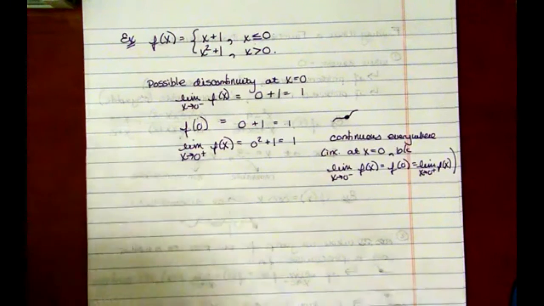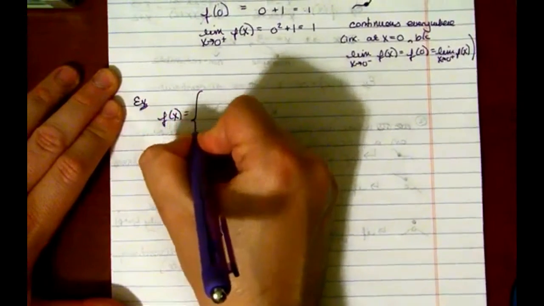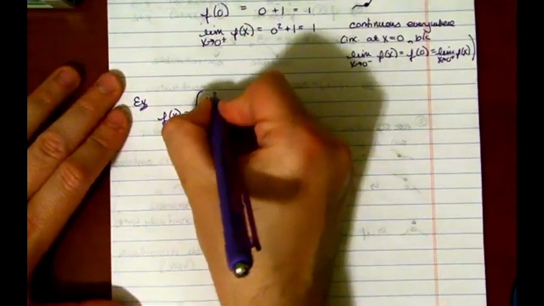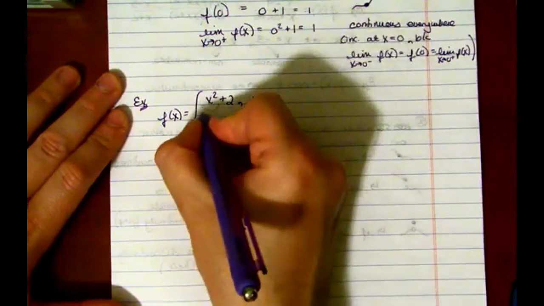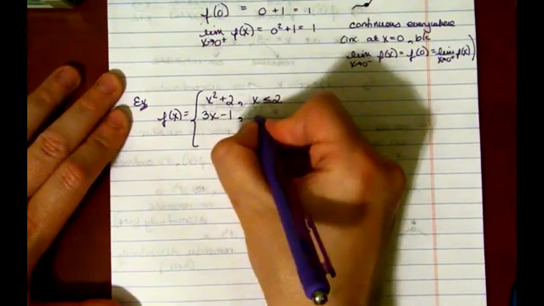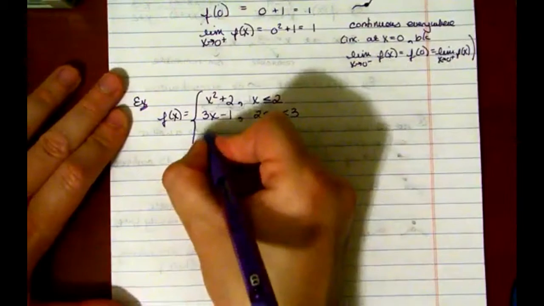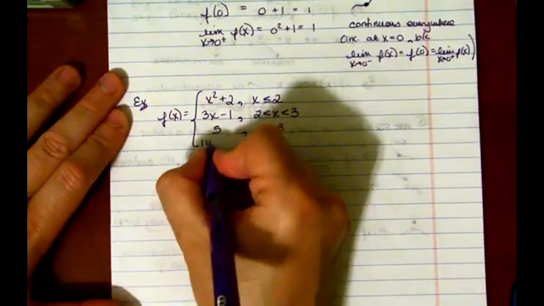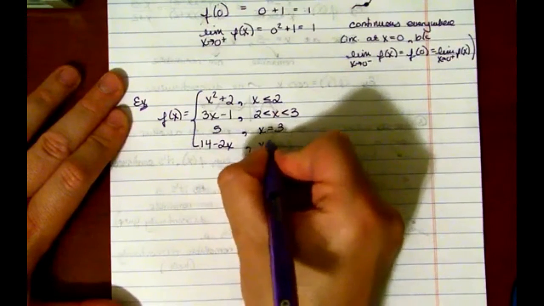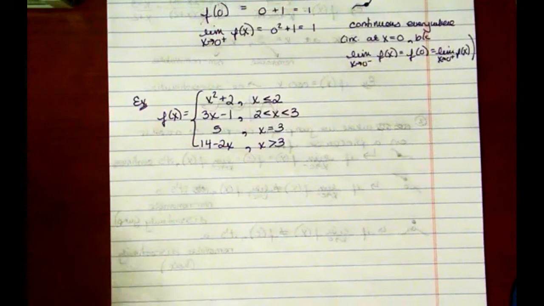Let's take a look at one more of these. Make this one a little bit tougher. Let's say f of x equals x squared plus 2 when x is less than or equal to 2, 3x minus 1 when x is between 2 and 3, 5 when x equals 3, and 14 minus 2x when x is greater than 3. First thing I want you to do, tell me where our possible discontinuities are.